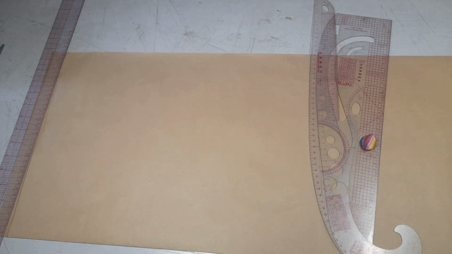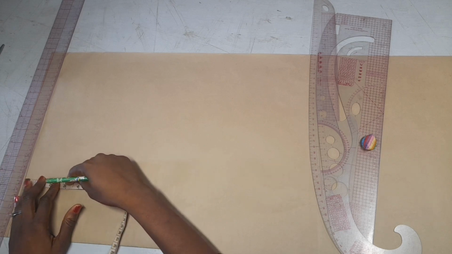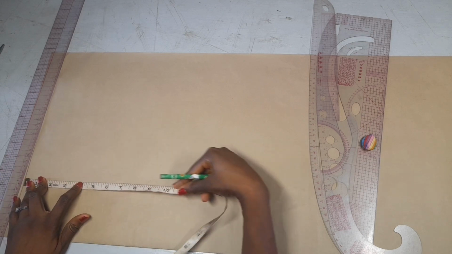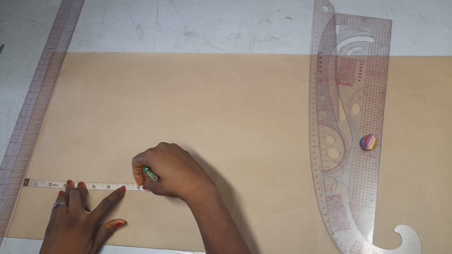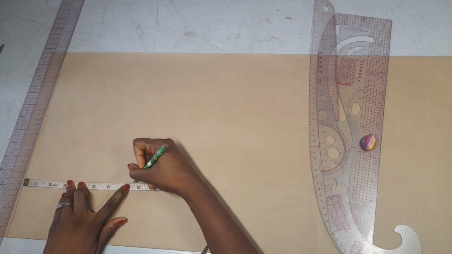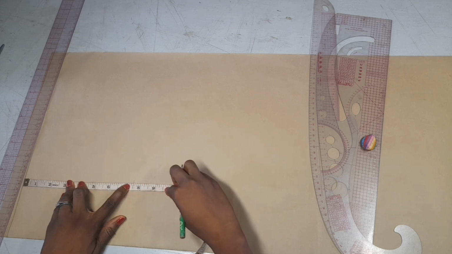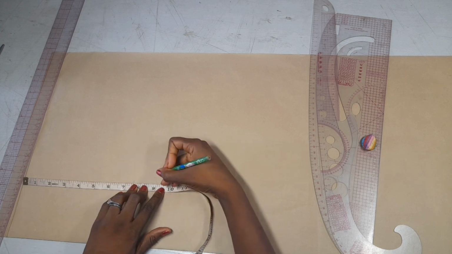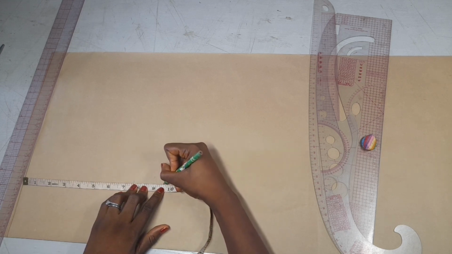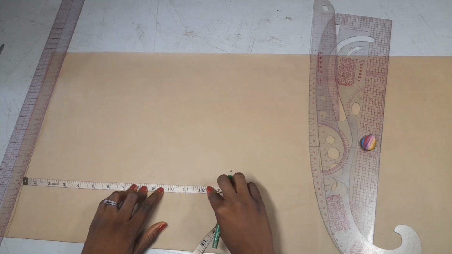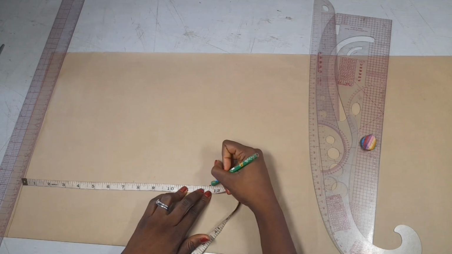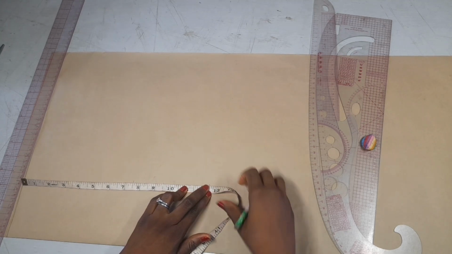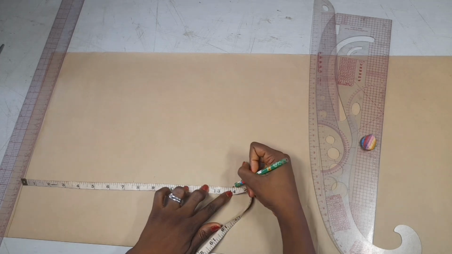So the first thing I'll be measuring is my linear measurement, starting with the armhole. Armhole 15, so I'm using 7.5. Shoulder to bust point 9.5. Under bust 12.5 and half length 14.